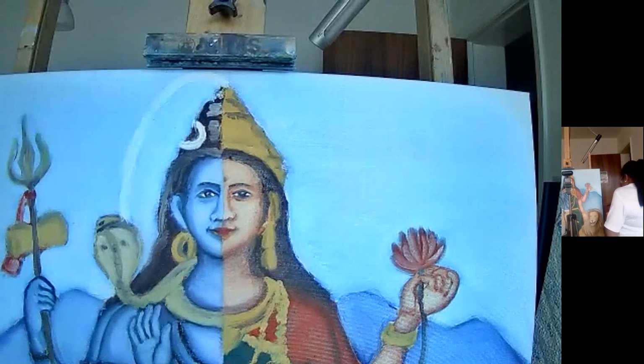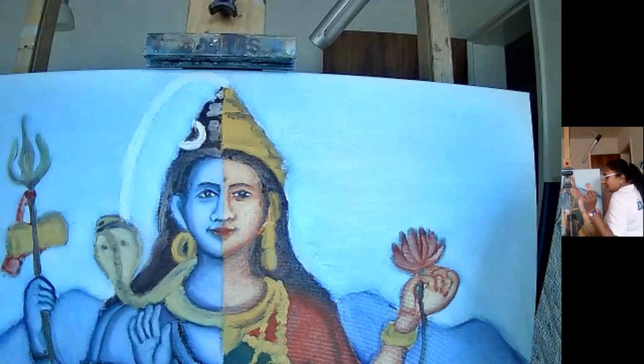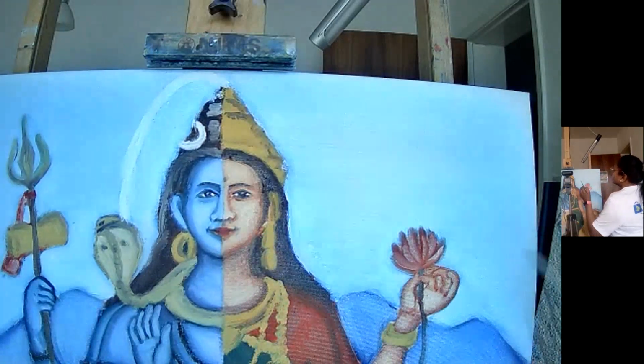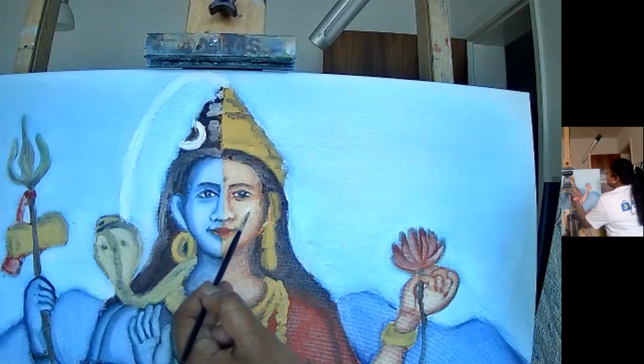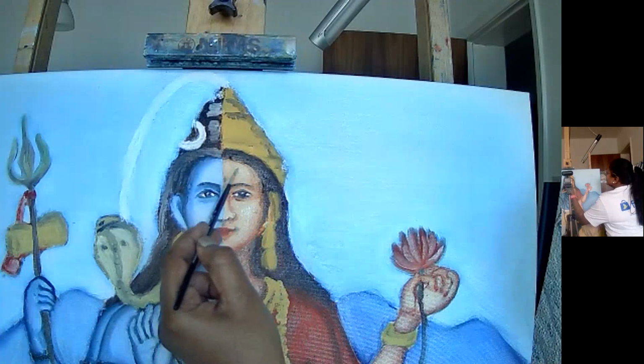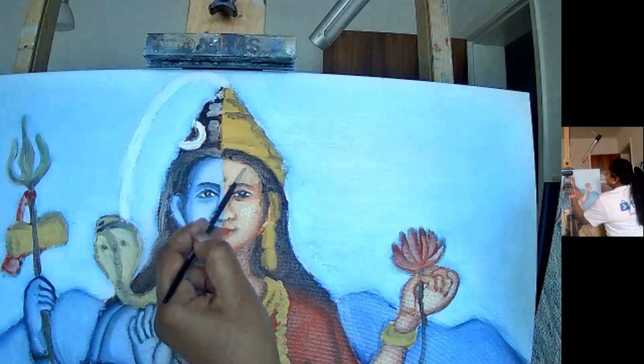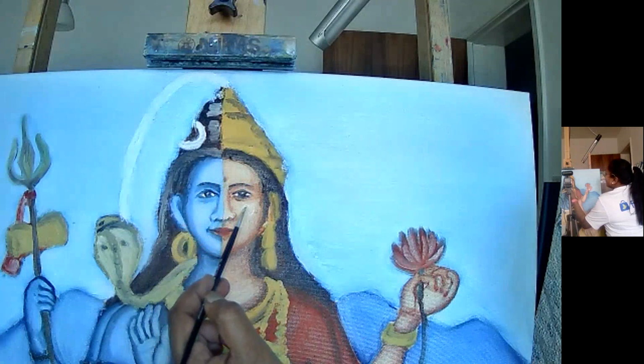I think I have blended it in good, but somewhere it's slightly missing, and I think I would need a little more of this fairness to add here on the forehead and also on the cheek, adding that in ever so lightly.